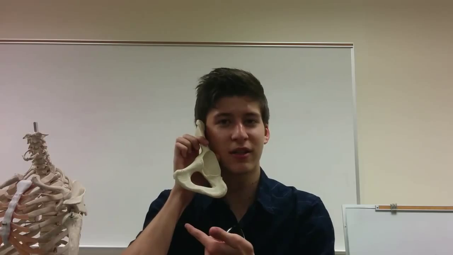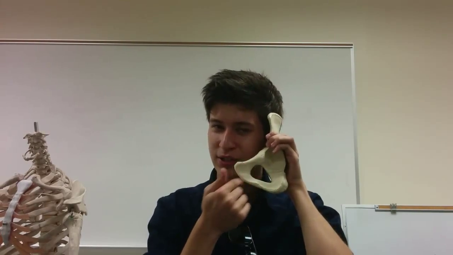Once you're holding it up to your face, this doesn't work. I'm not talking to the obturator. But if I put it on this side, it's wrapping around, and it's like I'm actually talking to a phone. So that's how you know it's a left os coxae.